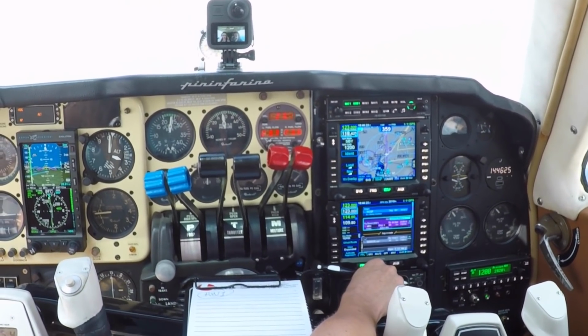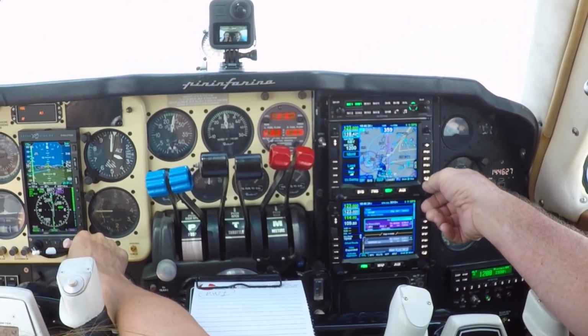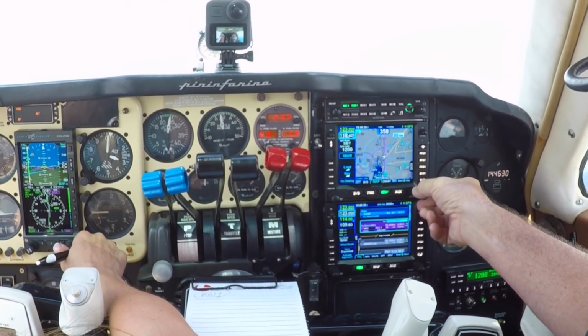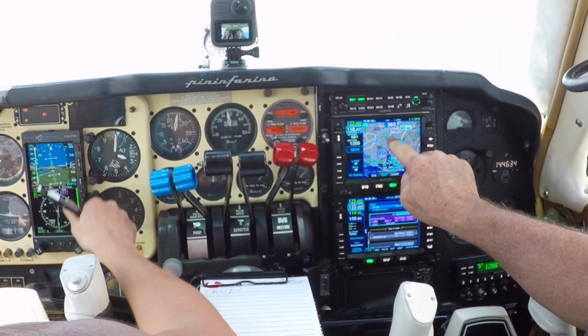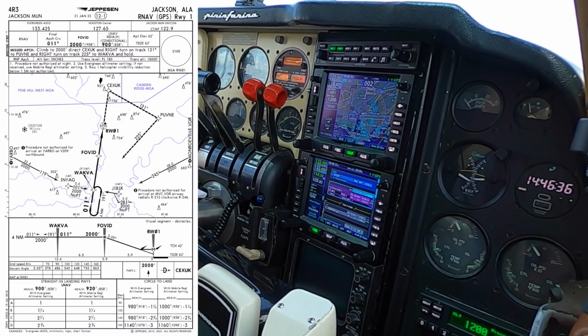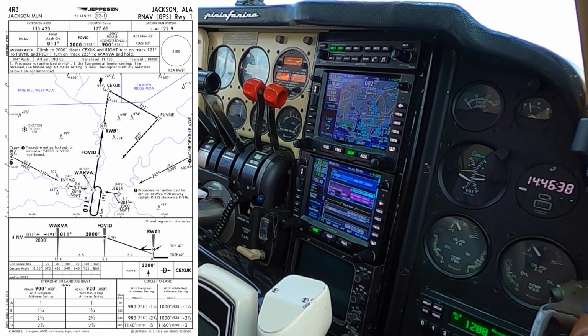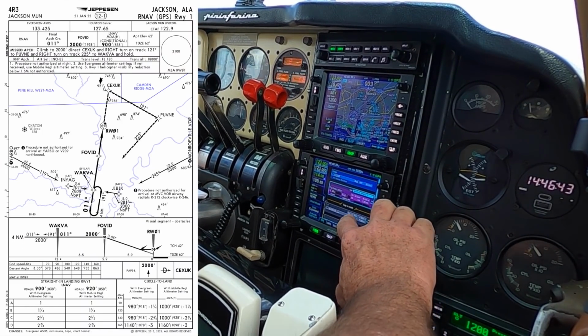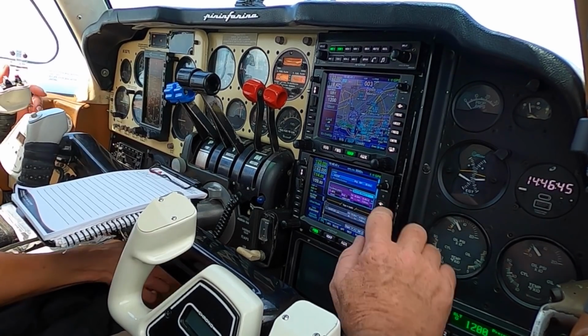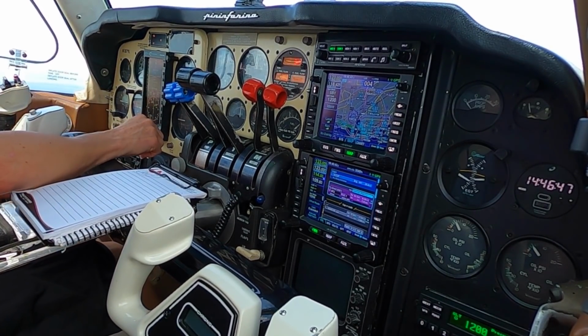Yeah, so right now, I'm going to expand out on this to see where, okay, now look, right there, that Wakva is where I want to go to, see? So now, you can just touch the Wakva.